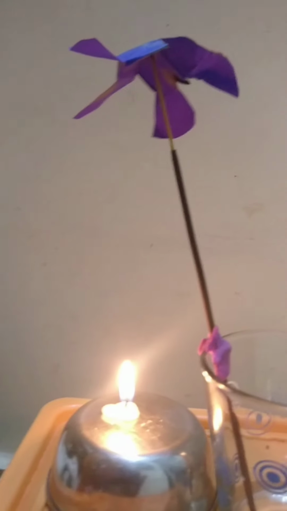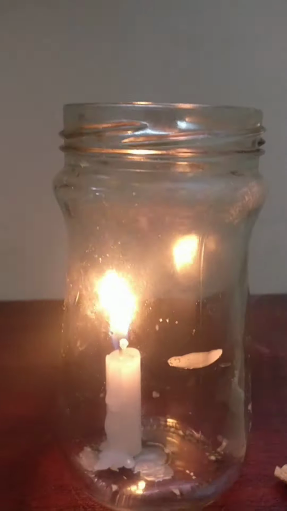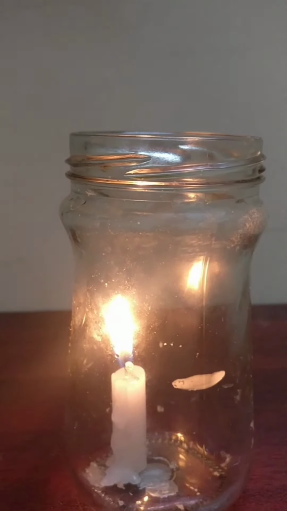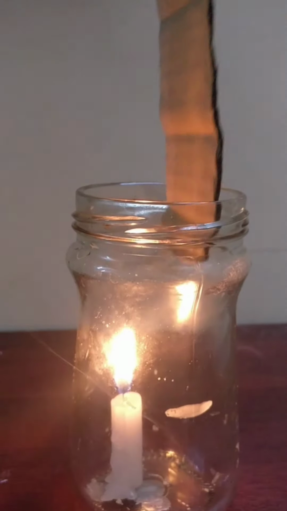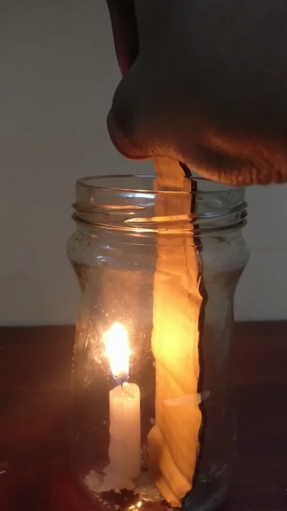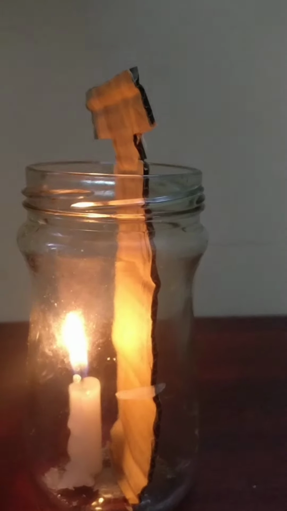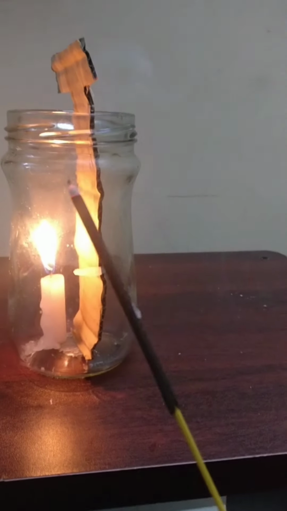Let us see the second activity to observe convection current. For that, make two chimneys by keeping a cardboard to show the partition in the glass bottle. On one side place a lighted candle, on the other side hold an incense stick.